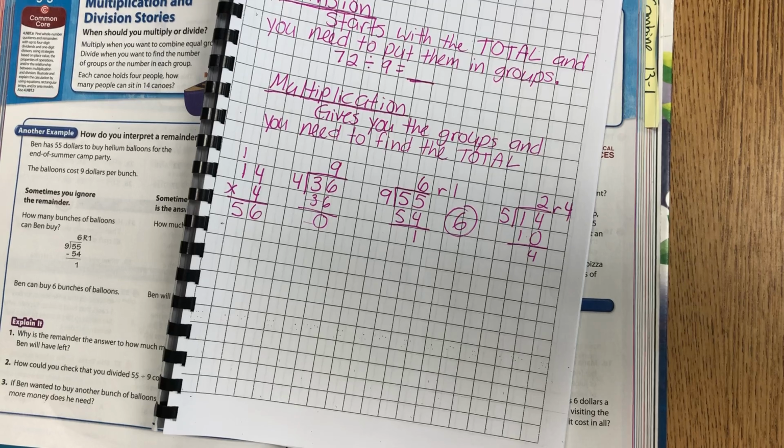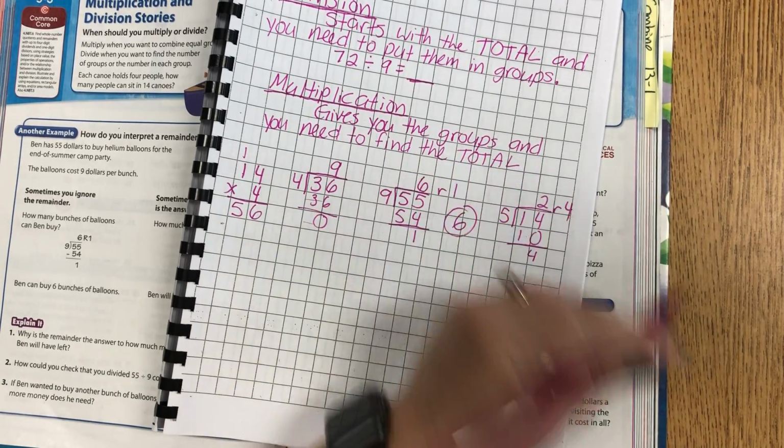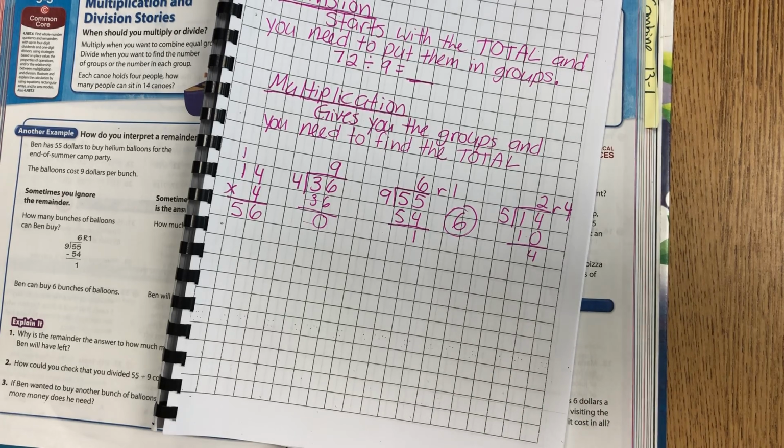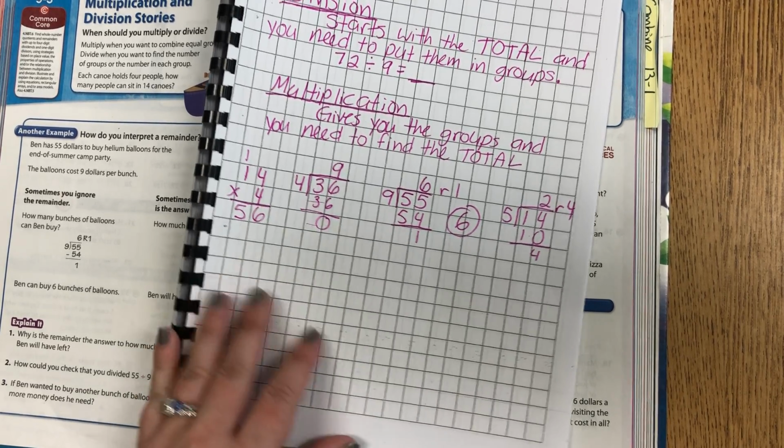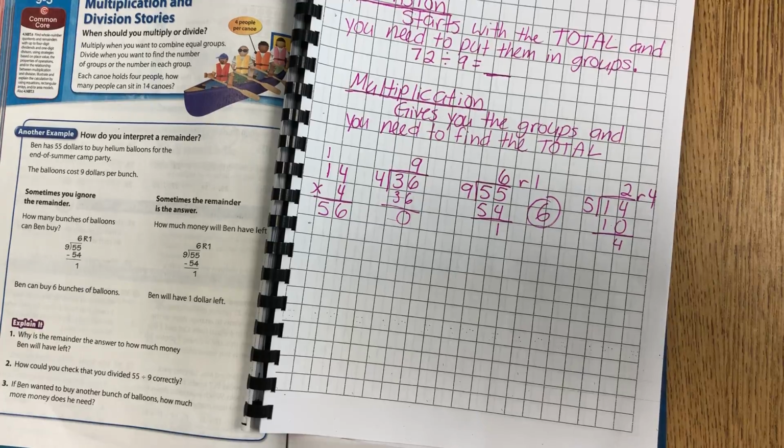What, 4 kids don't get to go to soccer because they don't fully fit in the car because there'll be one extra seat? No, can't do it that way. So that's when the remainder is incredibly important. And the only way you know that is by reading those word problems. And that's where the struggle is. So you've got to be really diligent about that, okay?